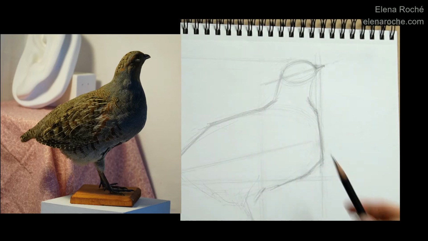Could you really measure the head with any of the body parts? Yeah, definitely. Especially if you already sketched out some body parts that are definitely correct, no question about it.